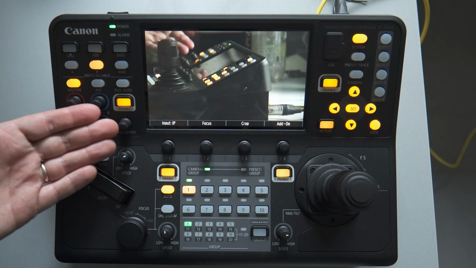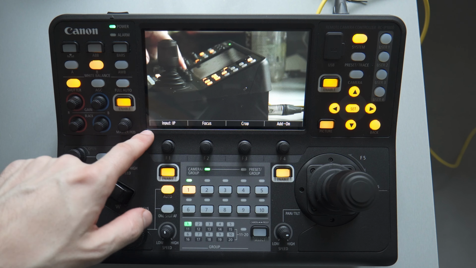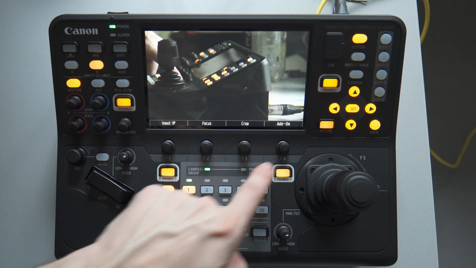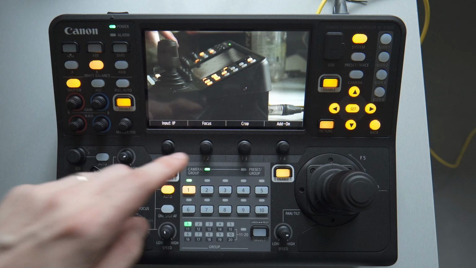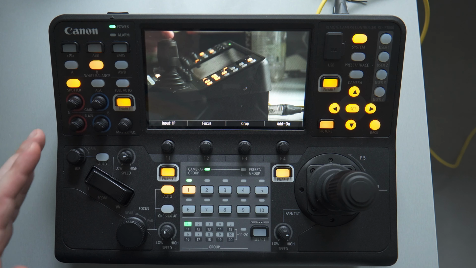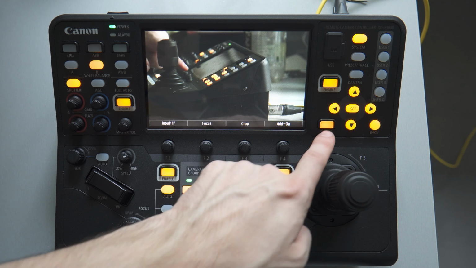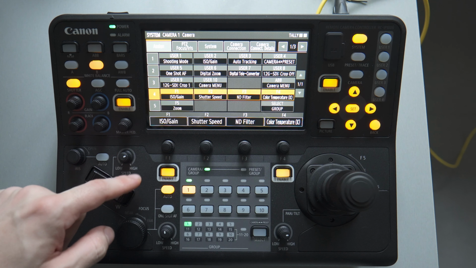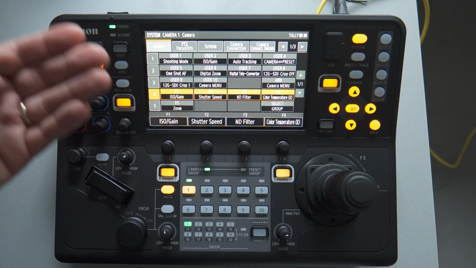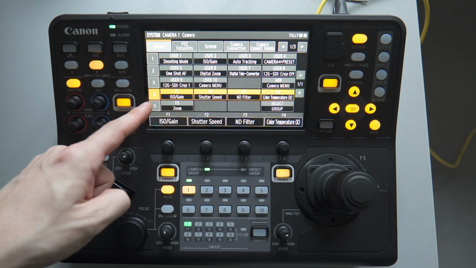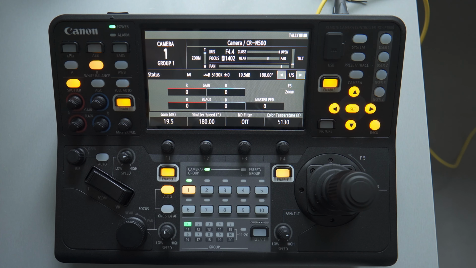But I've tried to find the information how to change these F1 to F4 on the picture view, and it seems it's not possible. You can change their function only for the settings pages. So either here you see the assignment you can customize on this page.